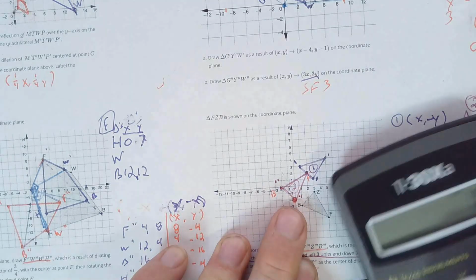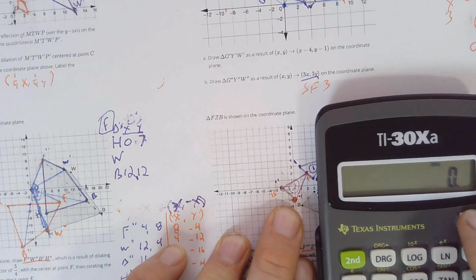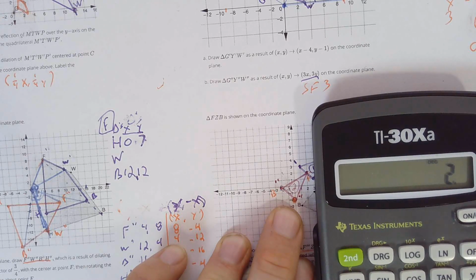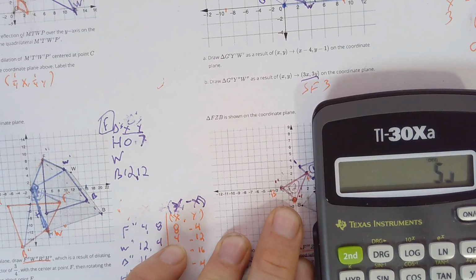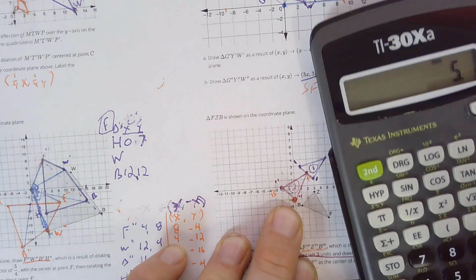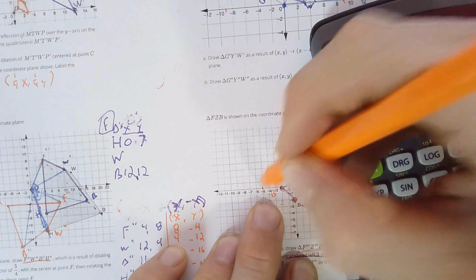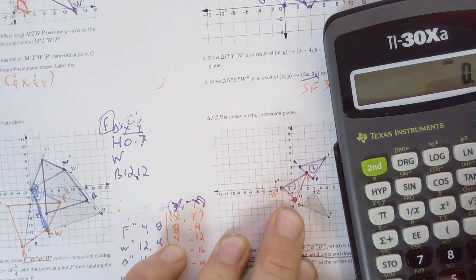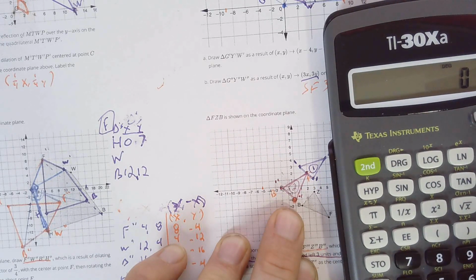So my x value distance is -2 minus 0, which is 2. I'm going to multiply that by 5/2, so my new x distance is going to be 5. Now my y value is still 2 away, so I go 0 minus 2.